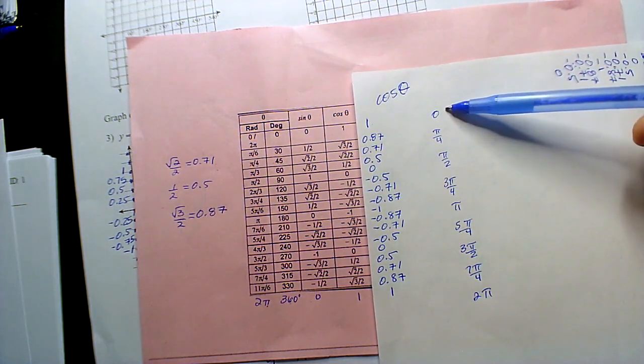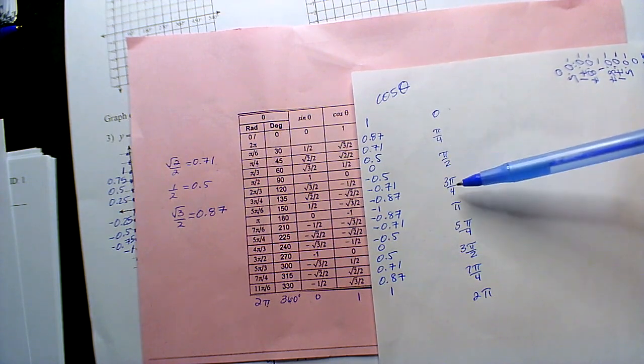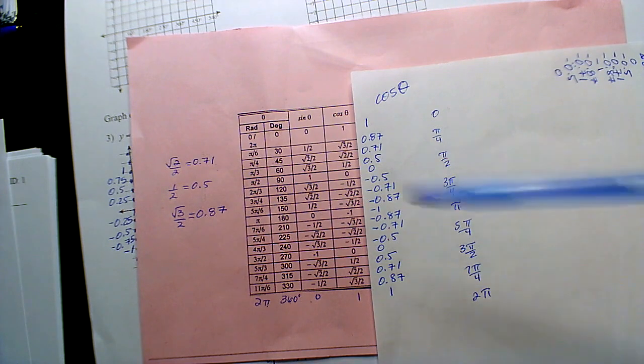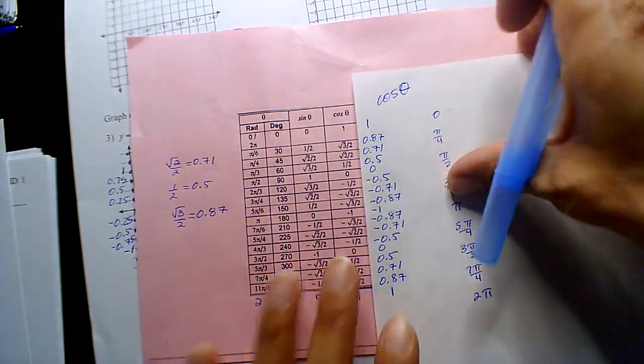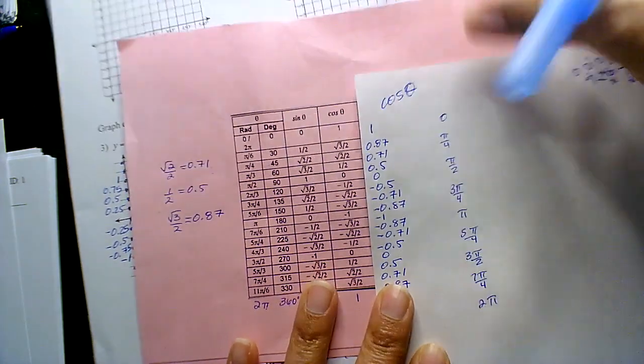Because the graph is really small, we're just going to plot the 0, pi over 4, pi over 2, 3 pi over 4. We're going to do the 45s. So 0, 45, 90, 135, 180, 225, whatever. I know it's kind of unaligned, but that's what I'll be looking at, okay? And then we'll compare. I should probably tape this, but whatever.